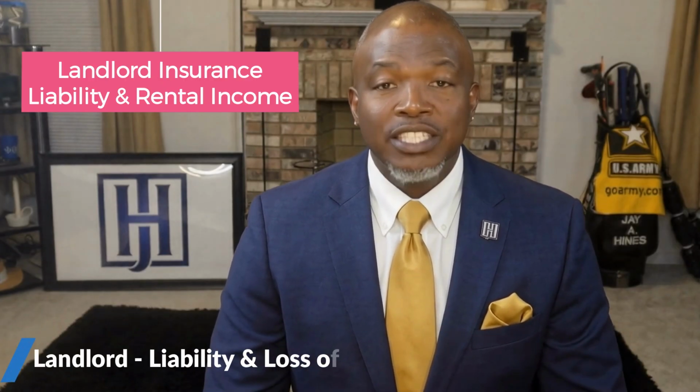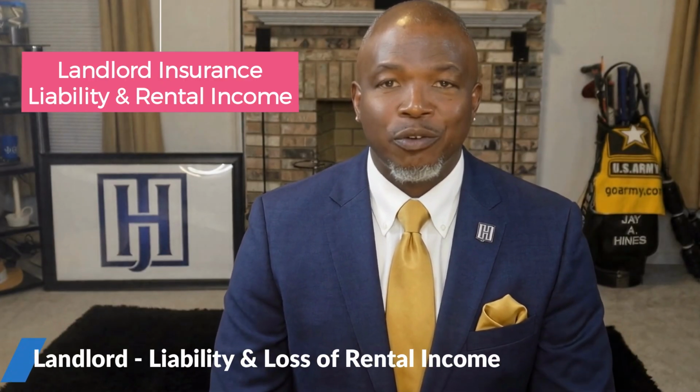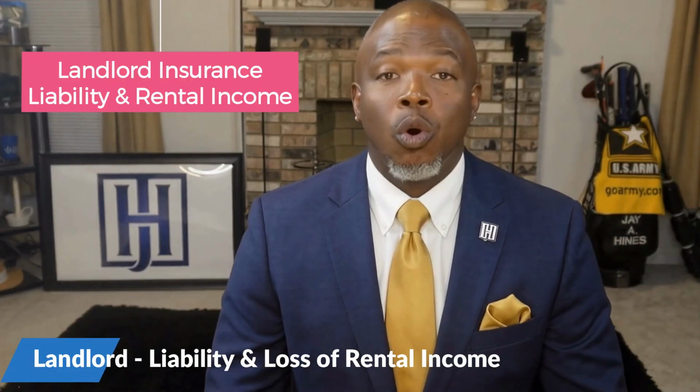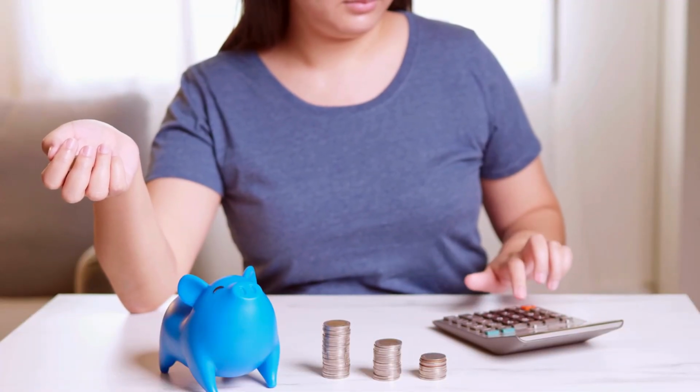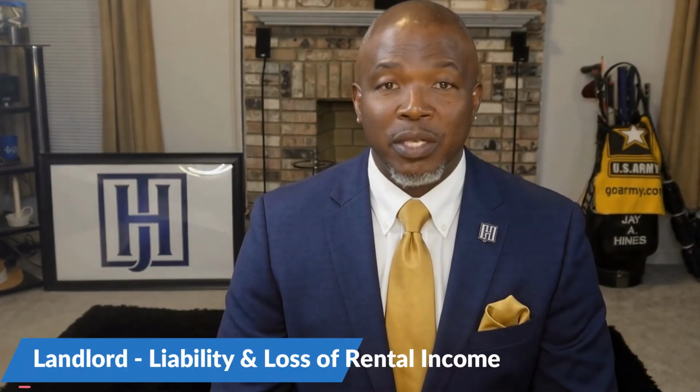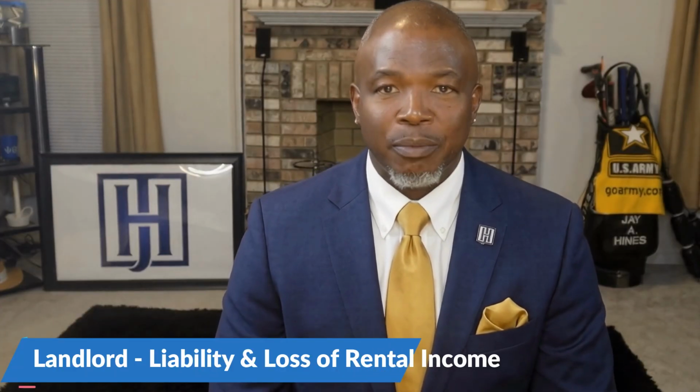And two of the most important coverages in any landlord insurance policy are landlord liability insurance and loss of rental income insurance. In simple terms, one protects you from lawsuits and liability claims, and the other protects your rental income and cash flow. Let's start with the liability side. So what is landlord liability coverage?